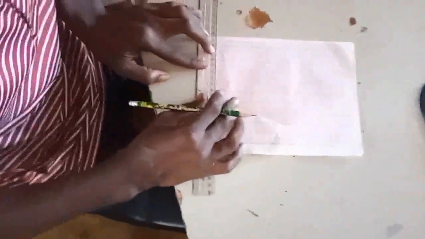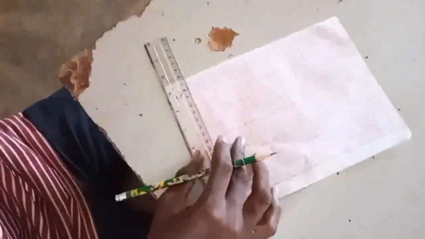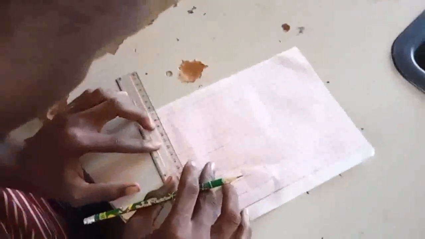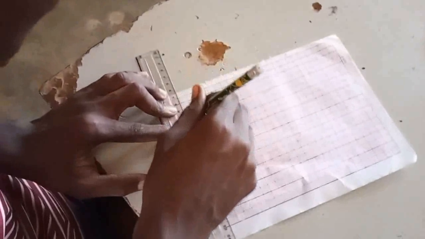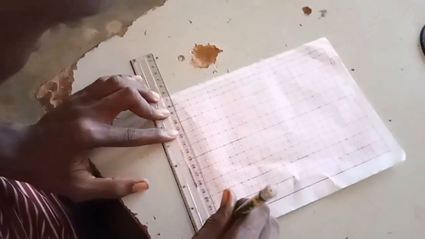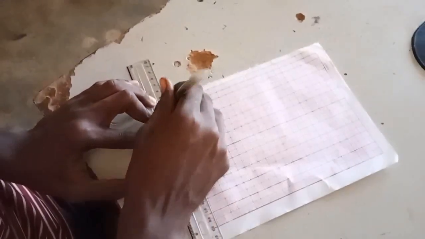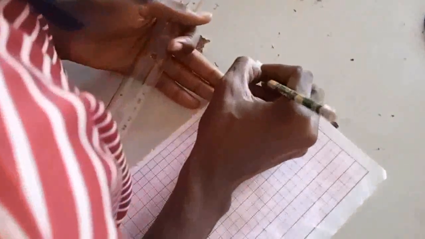Because of the large values of B, which is 4,900, I can take this to this point by placing it here, like this.